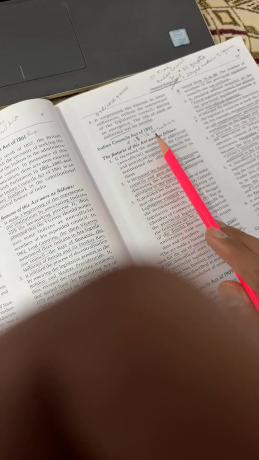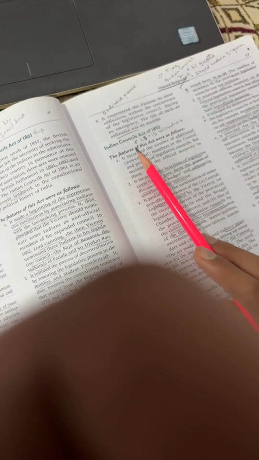Under the Council Act of 1892, the Legislative Council had 10 to 16 members. It aimed to increase the functions of the Legislative Council and give them the power of discussing the budget. Non-official members of the Central Legislative Council. This act was limited in that the provision for the use of election in filling up non-official seats was made, however the word election was not used in this act.